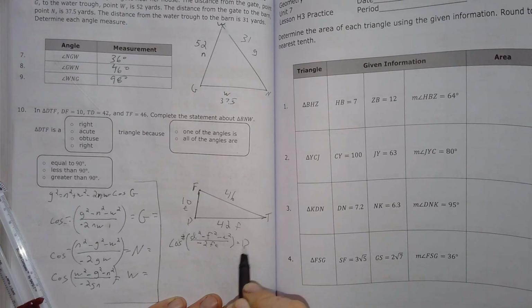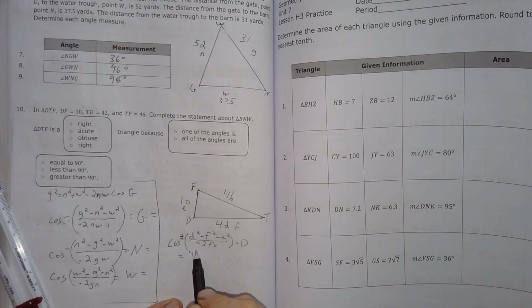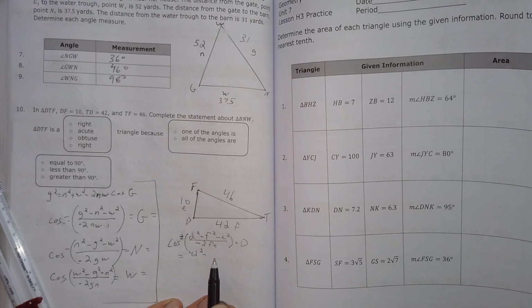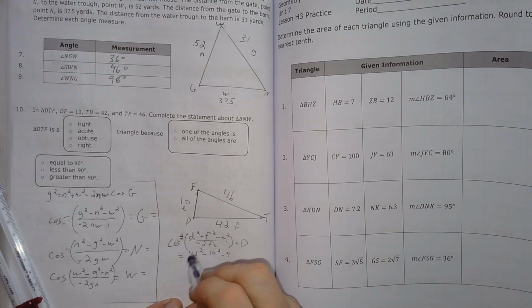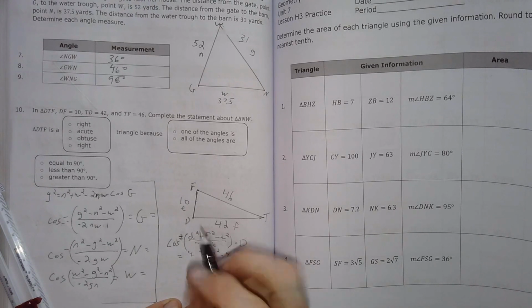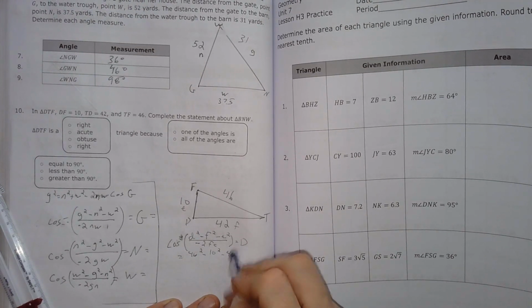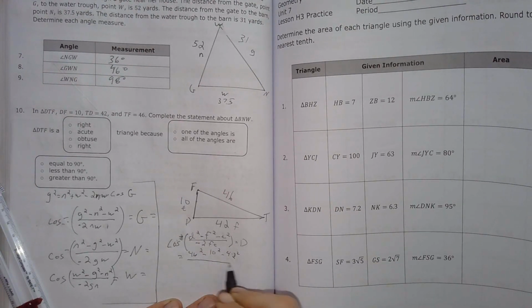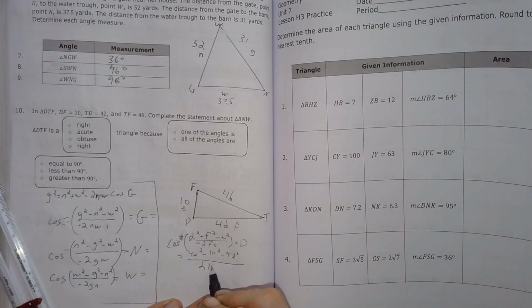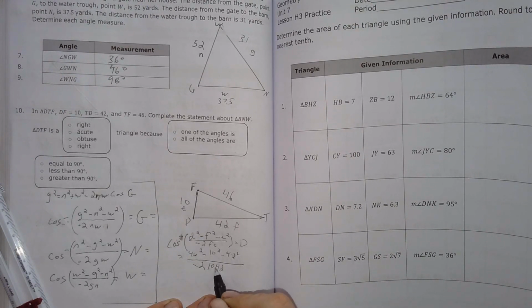All right, so let's do some plugging and chugging. So 42 squared minus 10 squared minus, oh sorry, this would be 46 squared. 46 squared minus 10 squared minus 42 squared, all divided by negative 2 times 10 times 42.